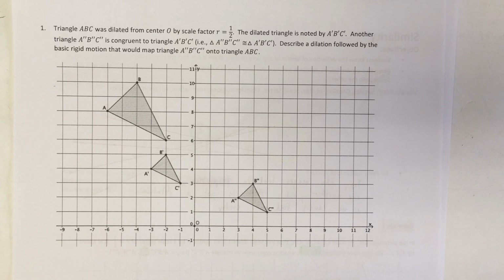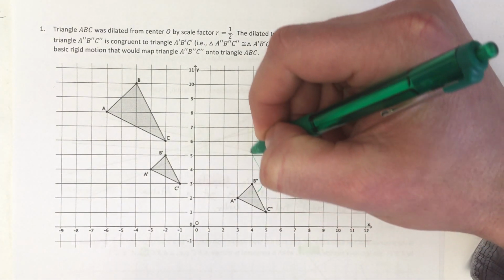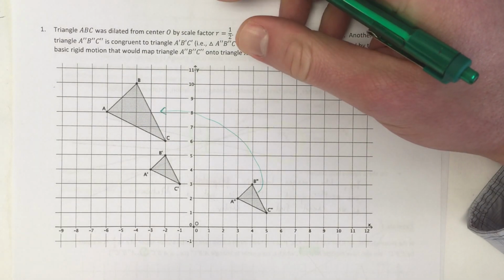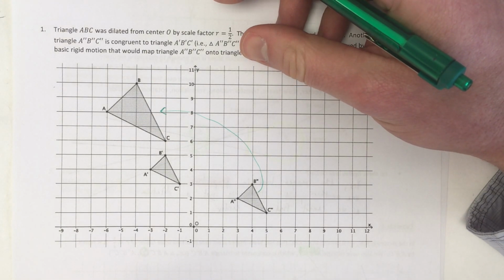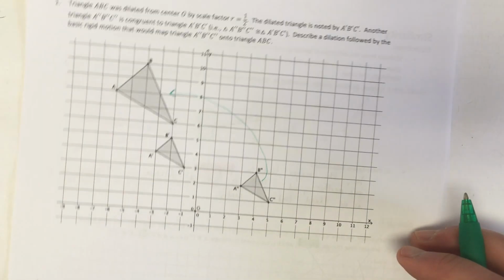Triangle ABC was dilated from center O by a scale factor of 1/2. The dilated triangle is noted by A prime, B prime, C prime. Another triangle, A double prime, B double prime, C double prime, is congruent to triangle A prime, B prime, C prime. Describe the dilation followed by a basic rigid motion that would map triangle A double prime, B double prime, C double prime onto triangle ABC. So again, you're trying to work from this triangle here to that triangle there. And so the idea again is, is there a sequence?